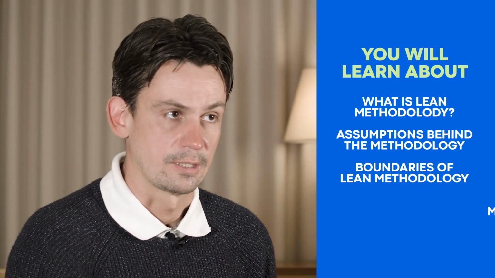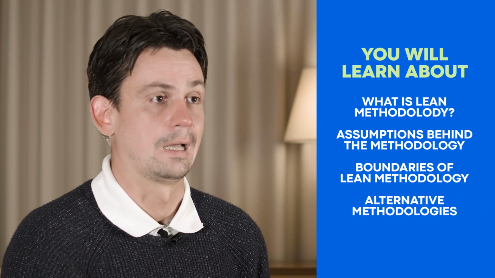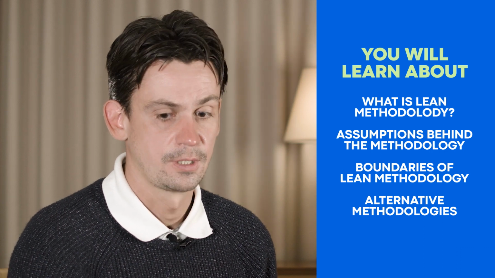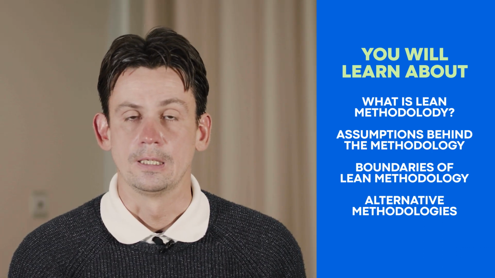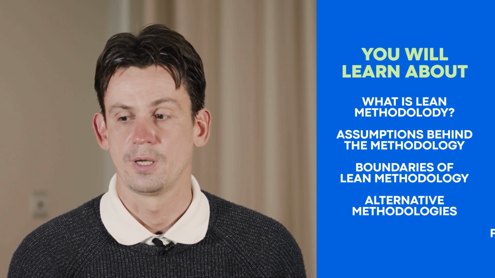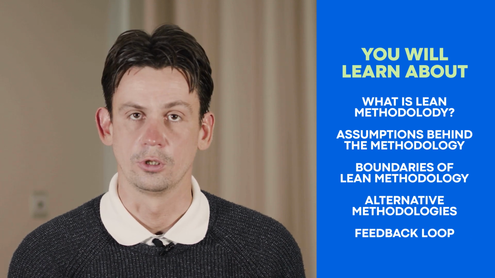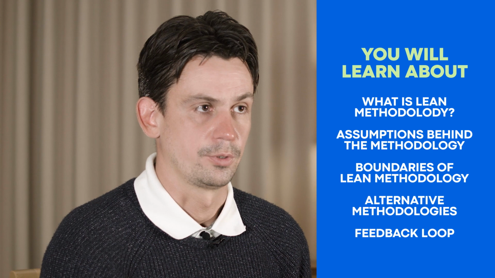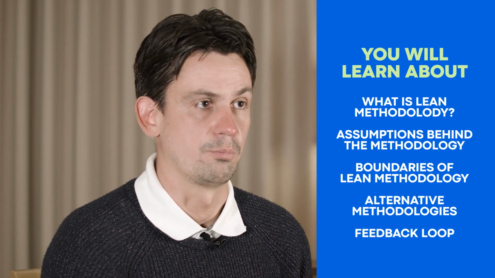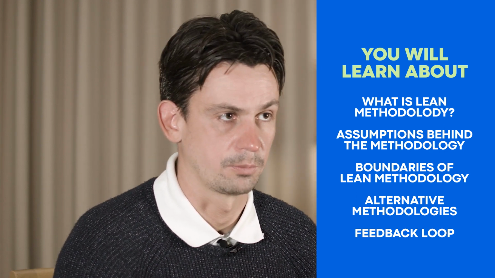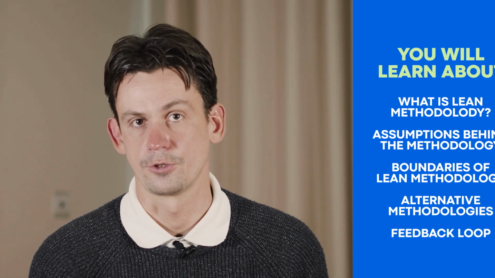You will also understand alternative methodologies, how to apply them, and in which circumstances. And then finally, it's critically important that you understand the feedback loop: build, measure, learn. As a result of this feedback loop, you will be able to always measure the performance of your product in the marketplace, learn from its successes and failures, and keep improving to further accelerate your growth.